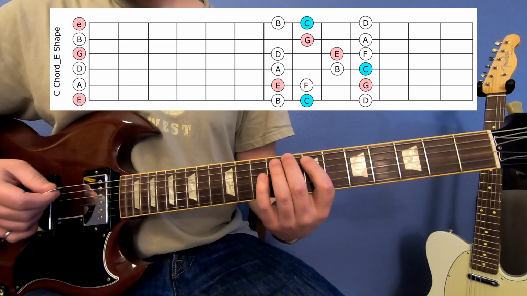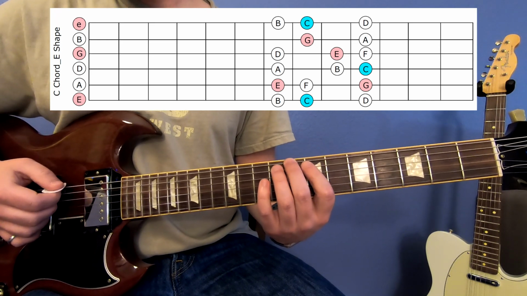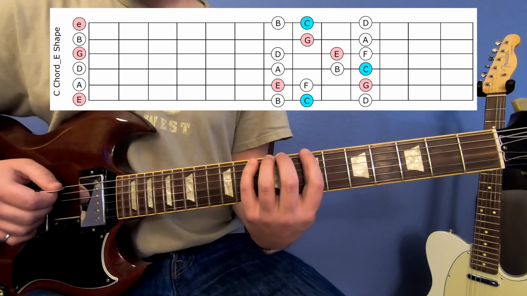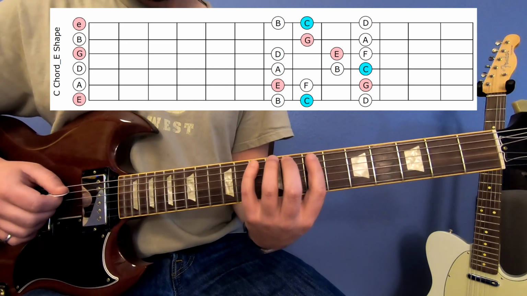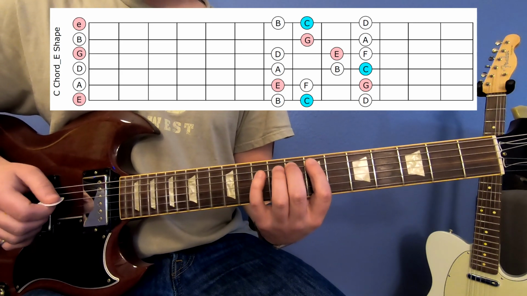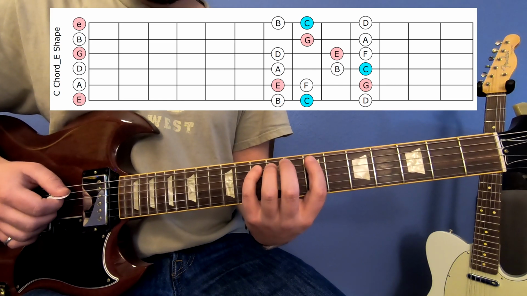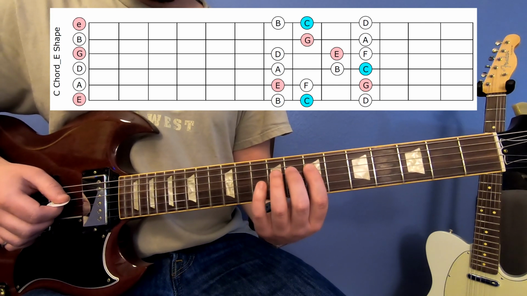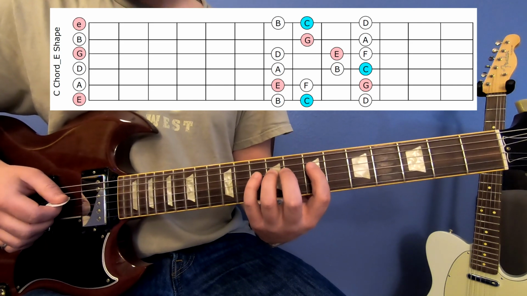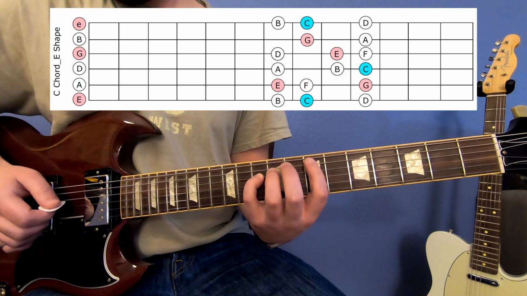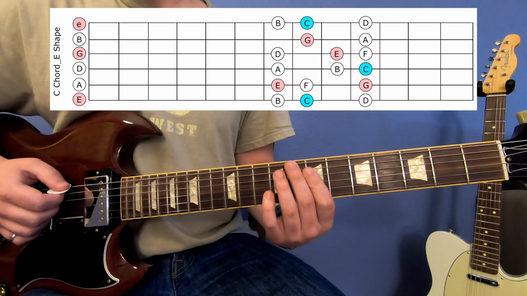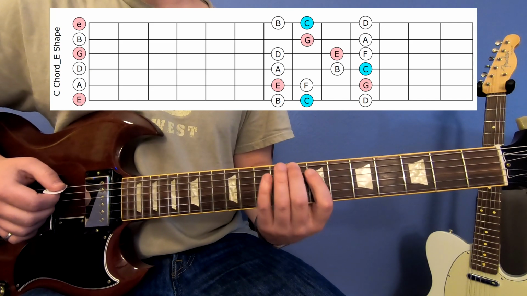Okay, so let's play that scale. We'll start on the 8th fret of the low E string. Then you're going to play the 10th fret low E, 7th fret A string, 8th fret A string, 10th fret A string, 7th fret D string, 9th fret D string, 10th fret D string. That's the first half. So let's play that. 2, 3, 4.